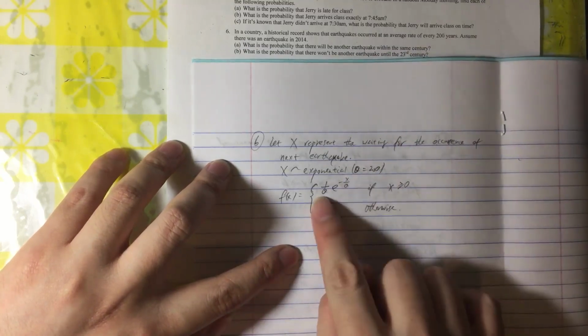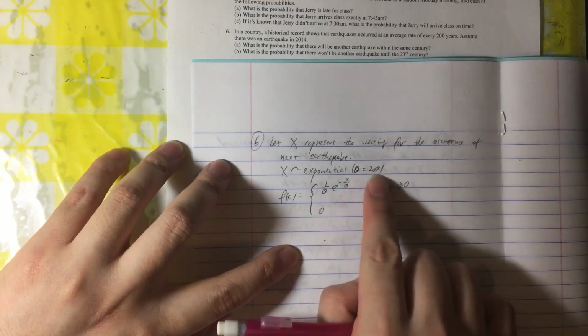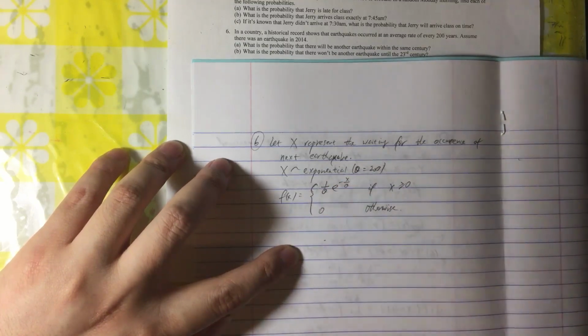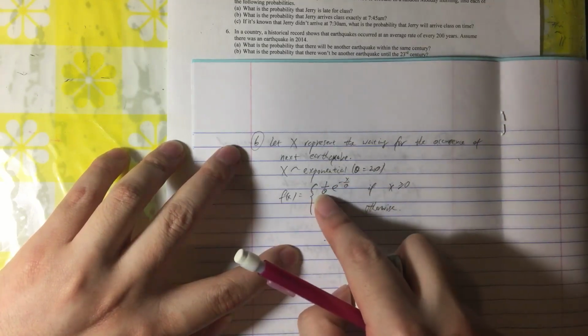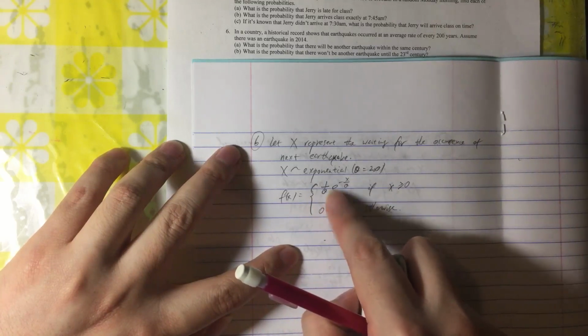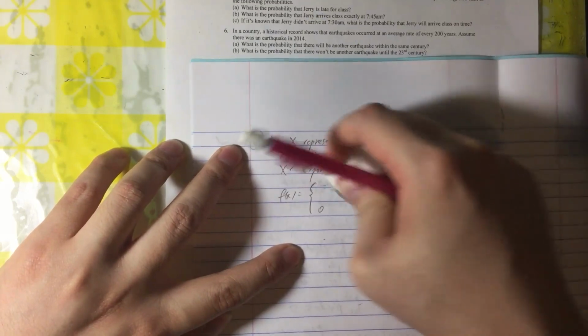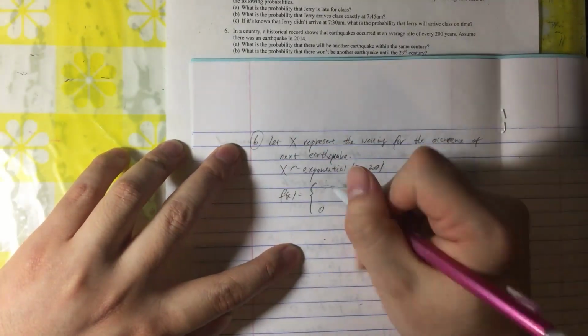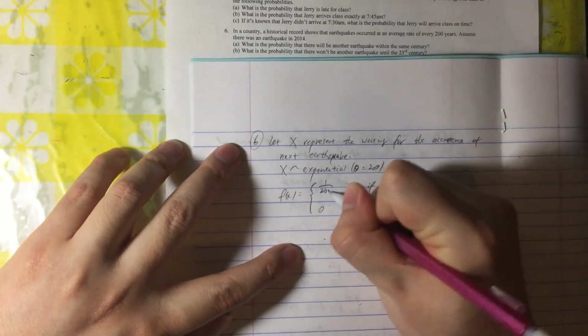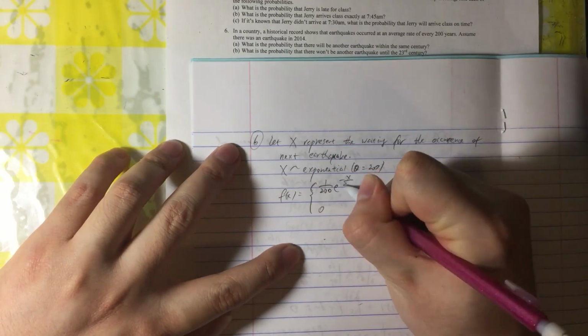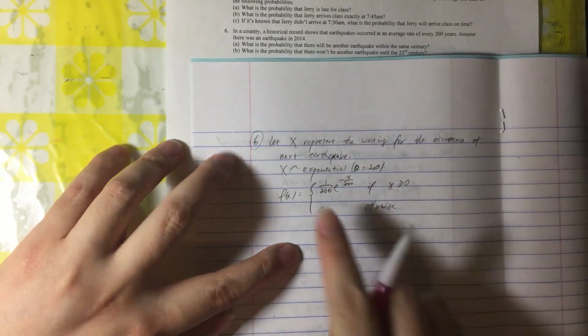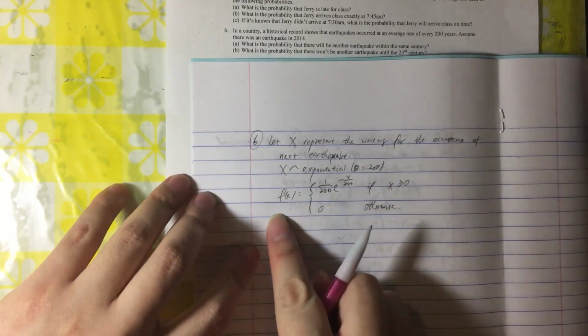Next, plug in 200 for theta. So I have 1 over 200 e to the power of negative x over 200. That's the probability density function for x.